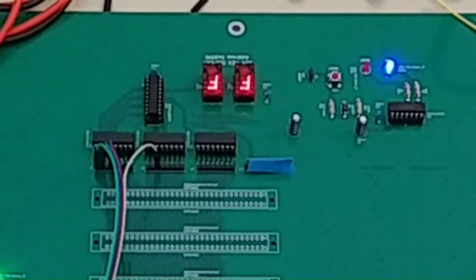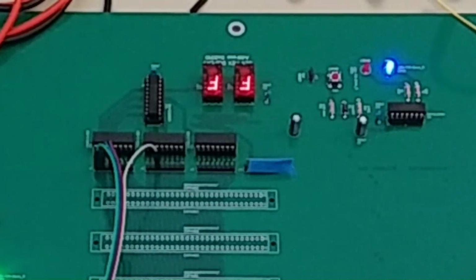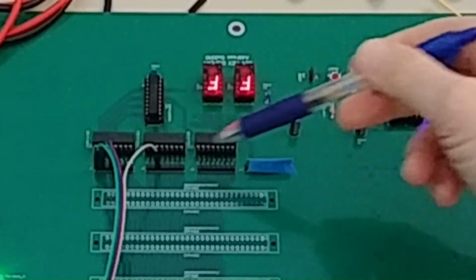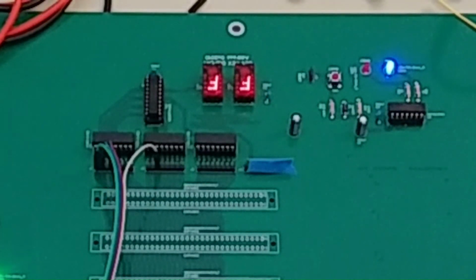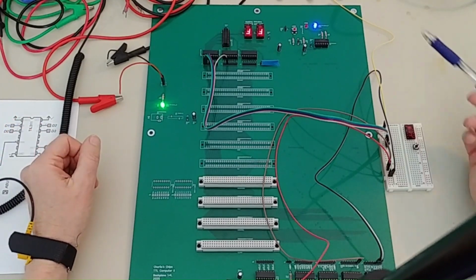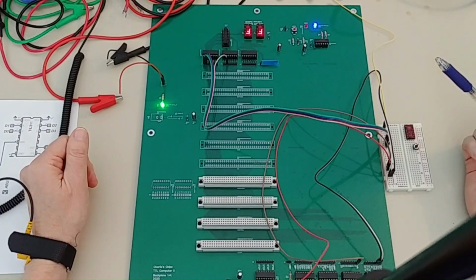So what was happening was it would continue to load after I removed the U clock signal. The hex display would continue to load what was on the bus for a time. I determined that it was only for a time, and then it would drain off.